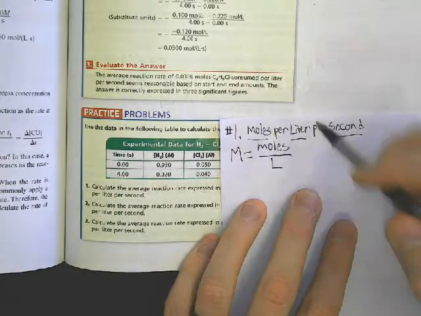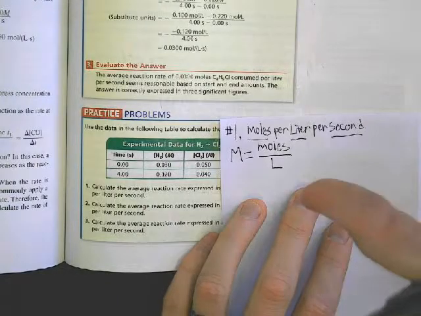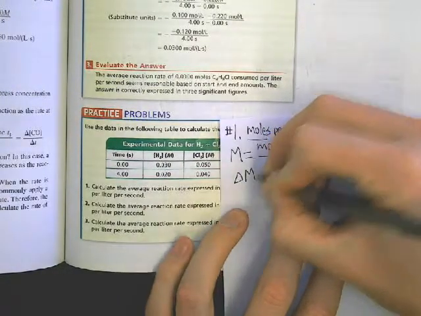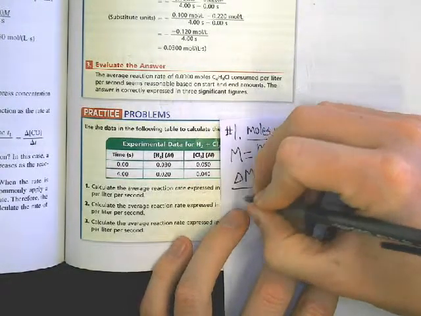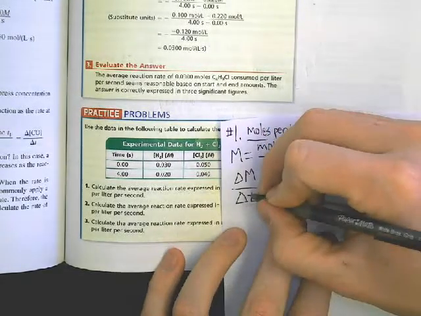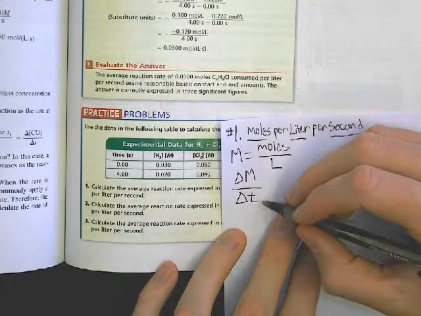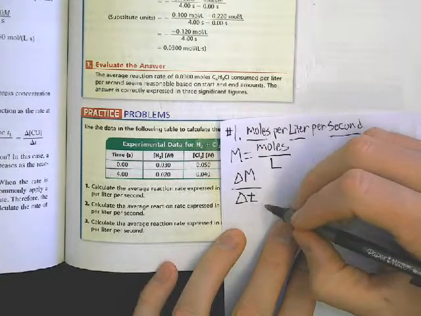Because what we're going to look at with this rate, right, it's going to be concentration over time. We're always going to have delta M, right, big M, molarity, your change in molarity over your change in time. Now you notice how my T has a tail? You're going to want to start adding these tails to your T's.